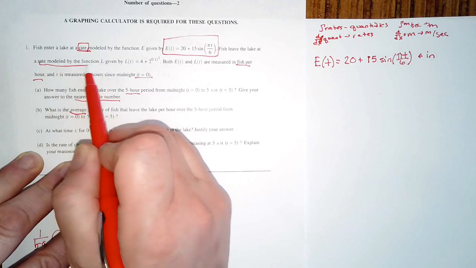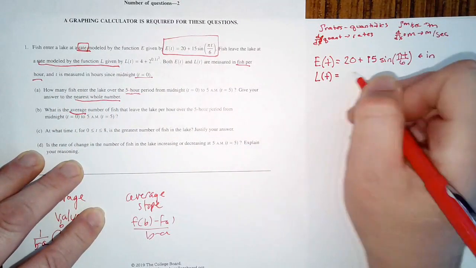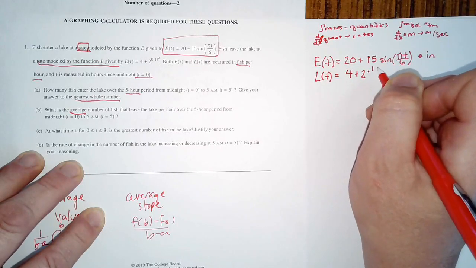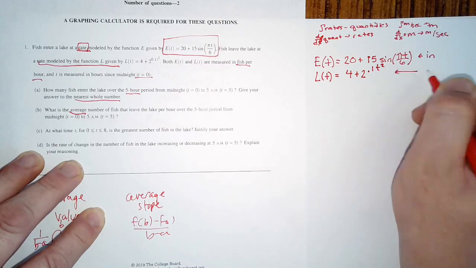The maximum number of fish would be when the rate of change is equal to 0.